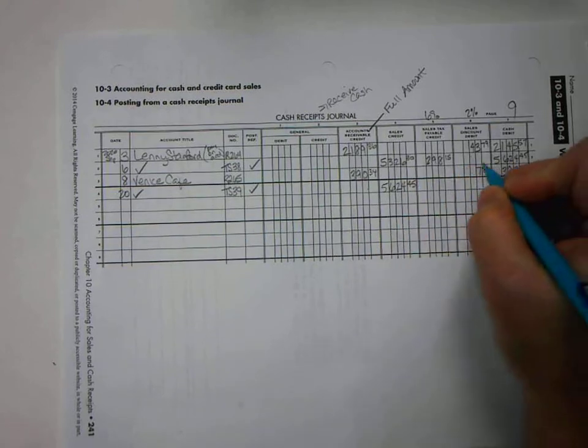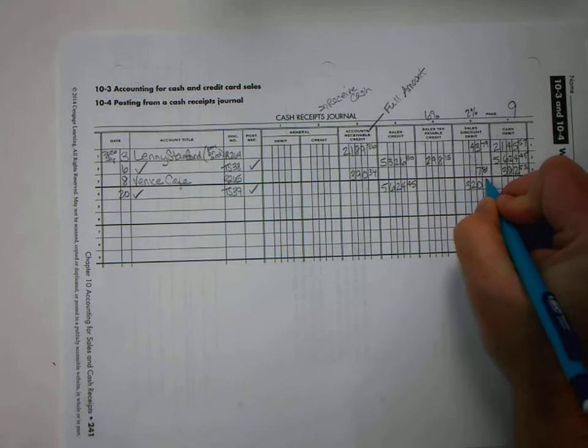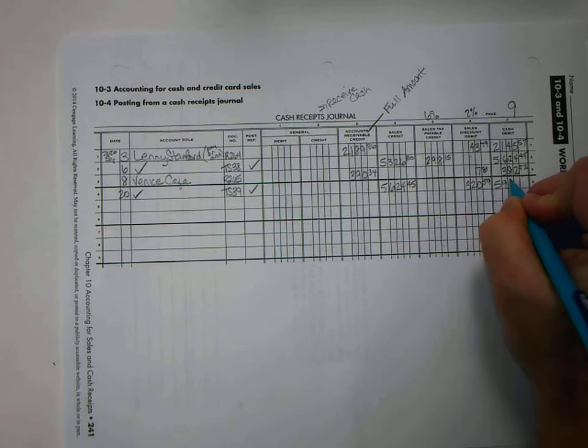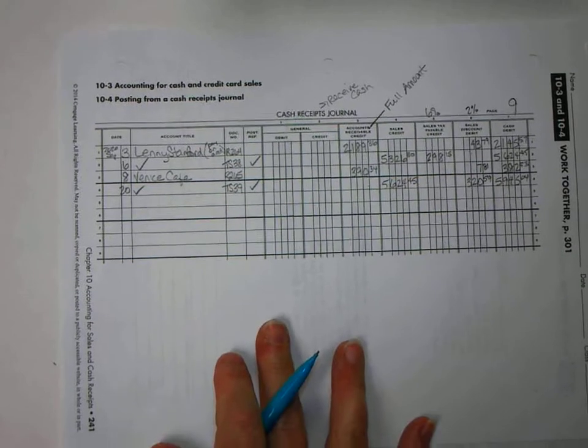The sales tax, $320.59, and then the total. Okay.